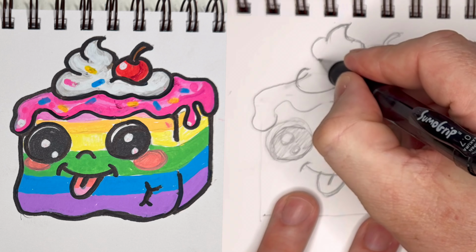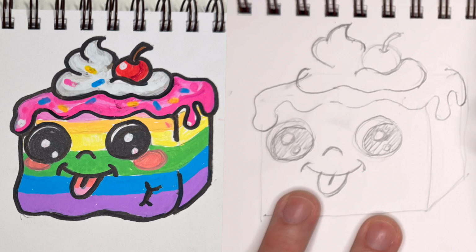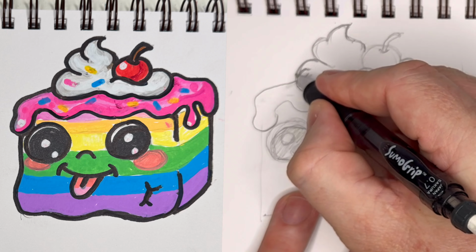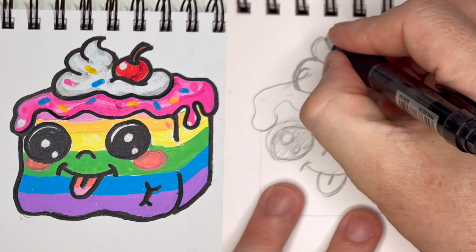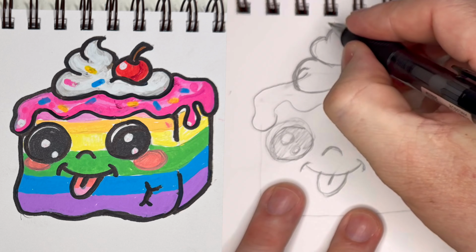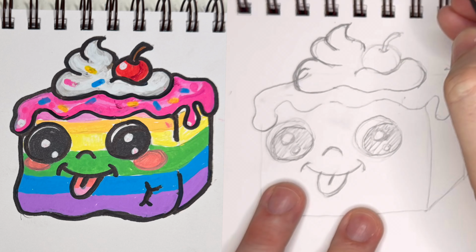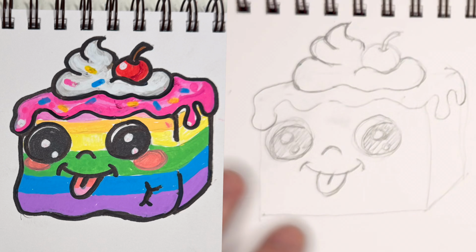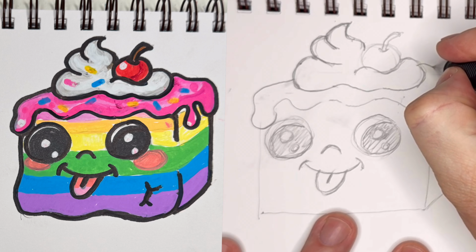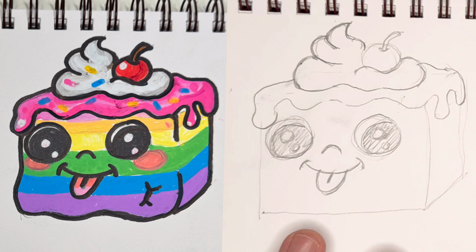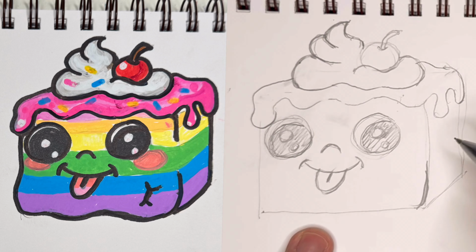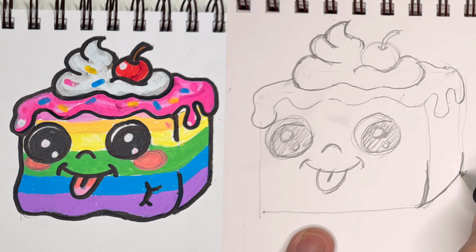I'm going to curve a line to the left. And another one. Adding these little cross contour lines that curve around, so it makes that whipped cream look more three-dimensional. Then I'm going to darken up some of these lines that I'm going to be outlining here.